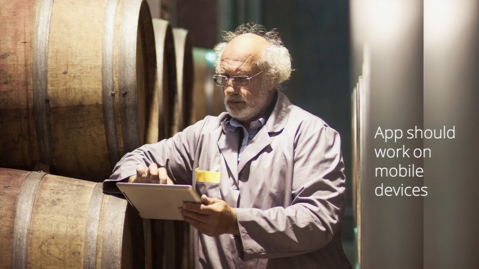An app should work on different mobile devices. The person at the Zilka winery taking notes of the barrel parameters, temperature, and stuff like that should have access to the mobile application. Let's say he has an Android or iPhone application or an iPad. We support all of them. So that's the overall idea.